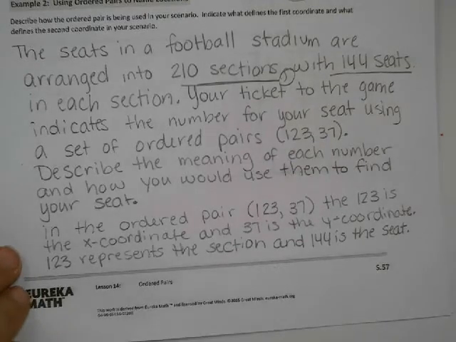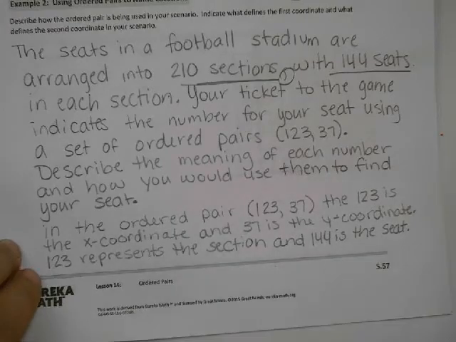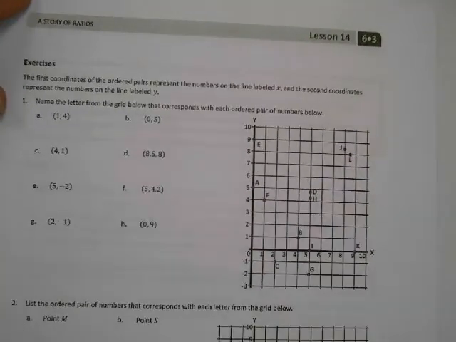If you didn't get that understanding, then come see me and let's work through a couple more scenarios together so that you can get in that practice. If you're ready to move on, then let's go ahead and go to the next page. We're going to look at exercise 1.